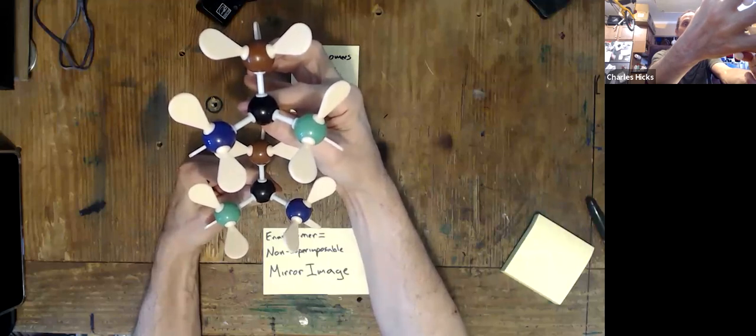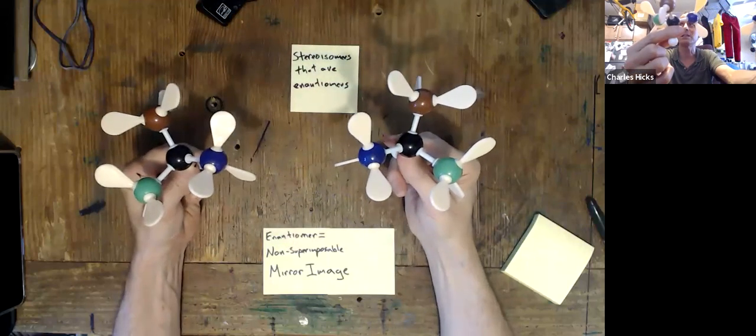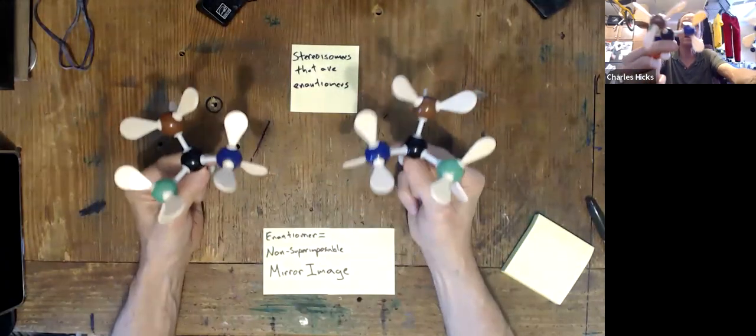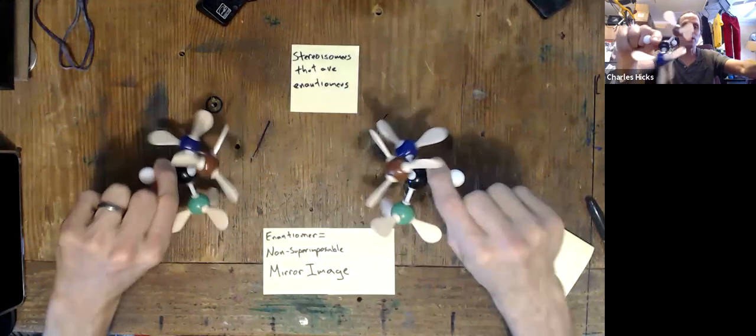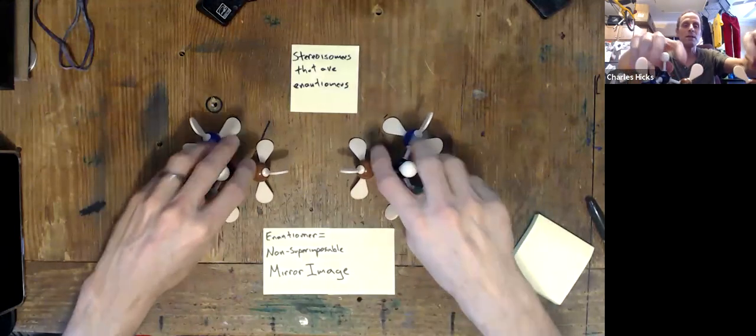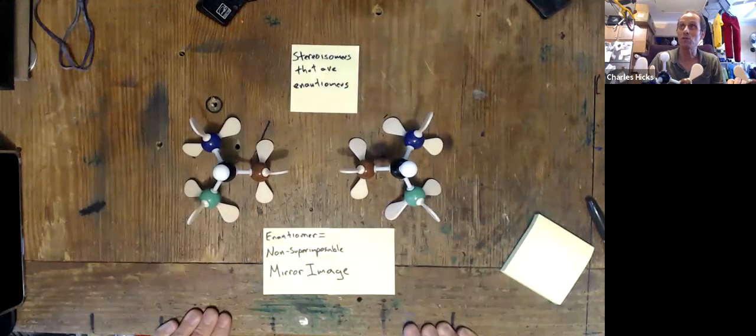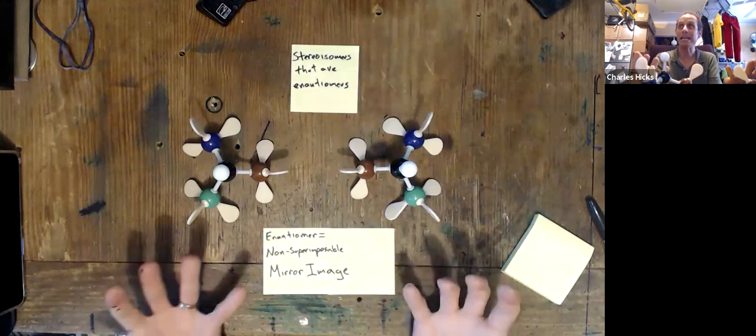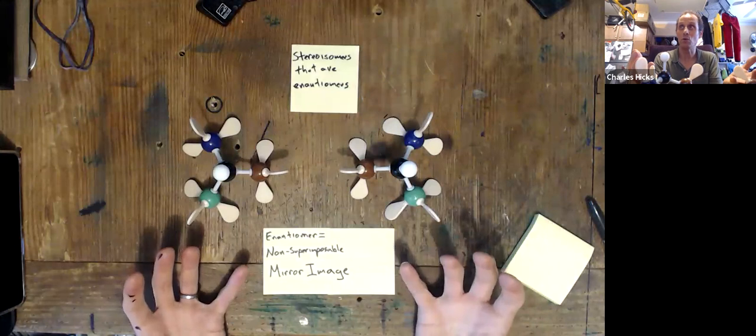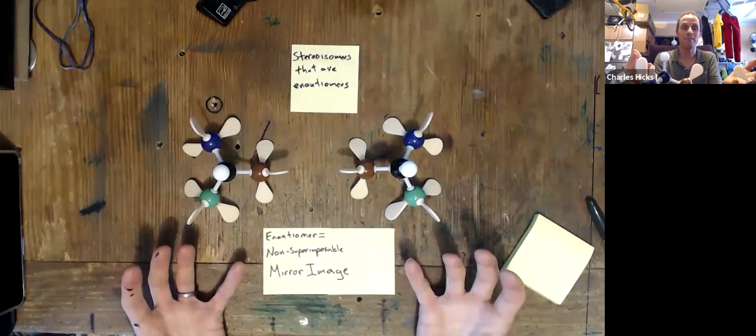They're reversed. And there is, in fact, no way to take these 2 molecules by twisting them around or holding them any way that will make them superimposable. So they are mirror images of each other, and they are not superimposable. They therefore are enantiomers. They are just like right and left hand gloves or objects that are handed like that.